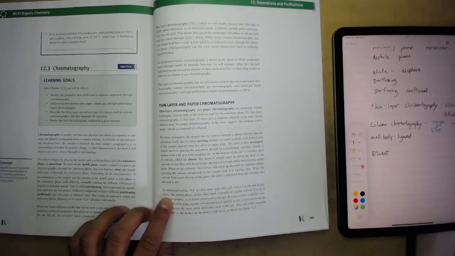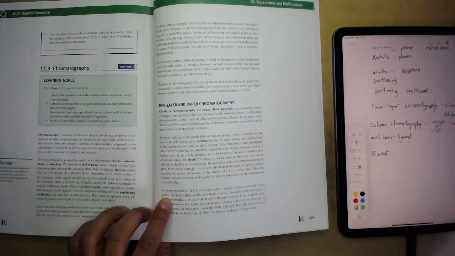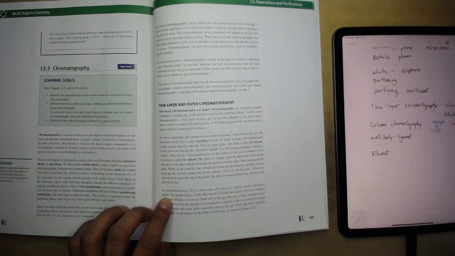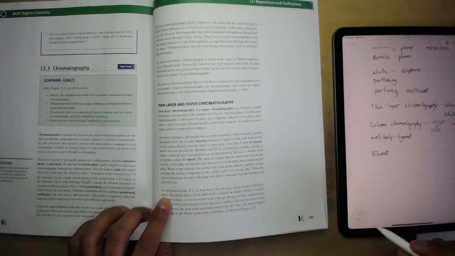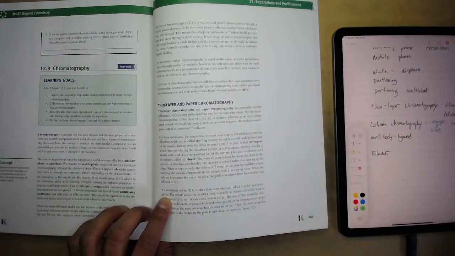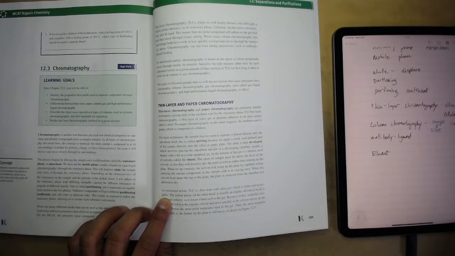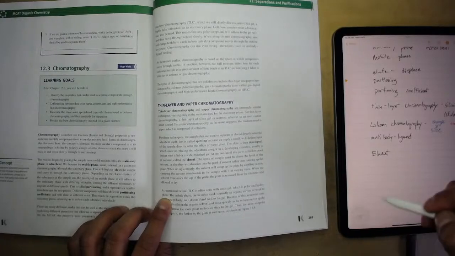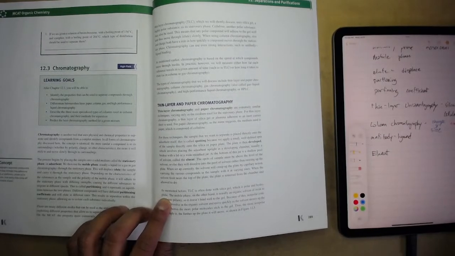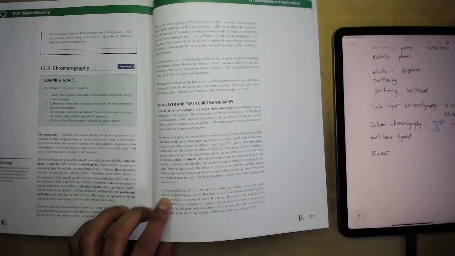Let's write that down as well. Polar, hydrophilic.